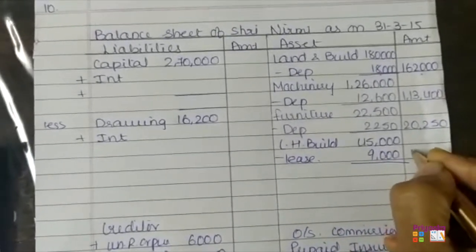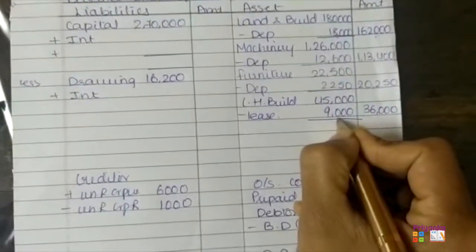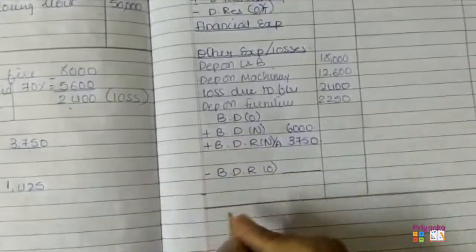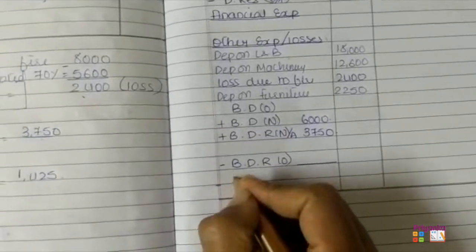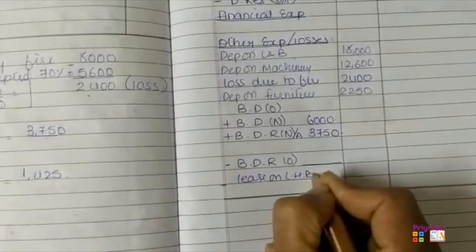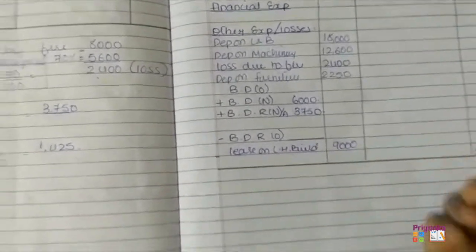After subtracting, write the value outside, that is 36,000. The lease which we have removed is one of the expenses for us. So here don't forget to give the entry in other expenses, lease on leasehold building, which is 9,000.